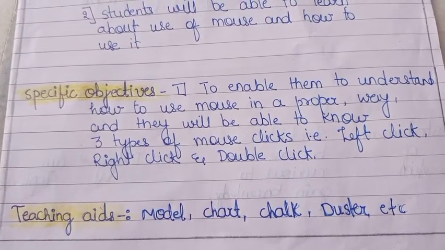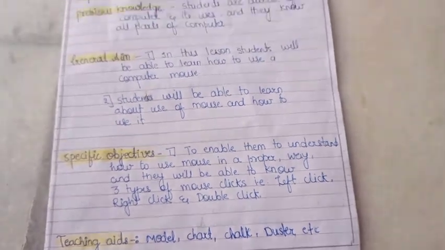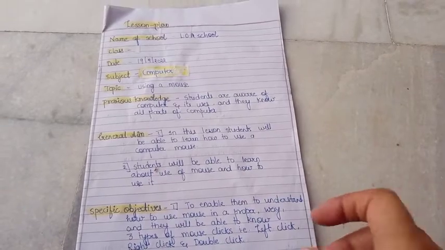Okay, and for teaching aid you can see model, chart, etc. Whatever teaching aid you are going to use, you have to write all those things here. You have to mention all those things.